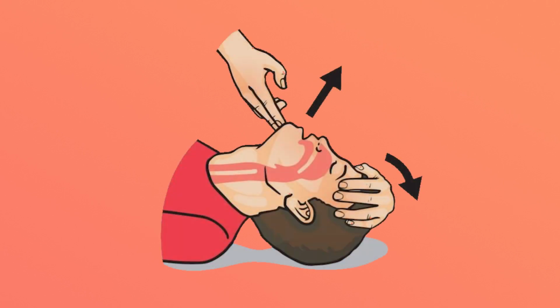Let's move on to a critical skill every first aider should master: opening an airway. This procedure is essential for maintaining an open airway in unconscious individuals. For casualties with no suspected neck or spine injuries, the head tilt, chin lift technique is your go-to method. Place 2 fingers on the bony part of the casualty's chin and 1 hand on their forehead. Gently tilt their head back while lifting the chin to open the airway.